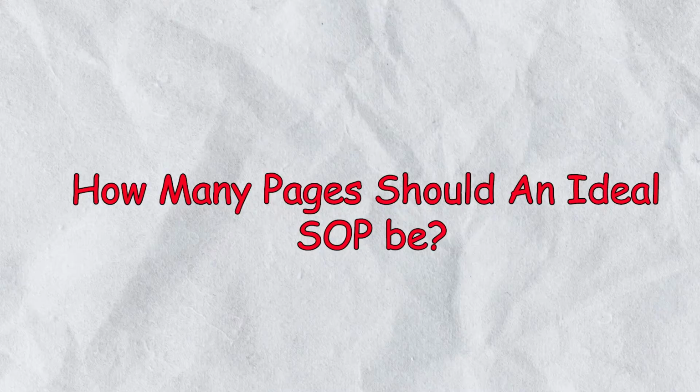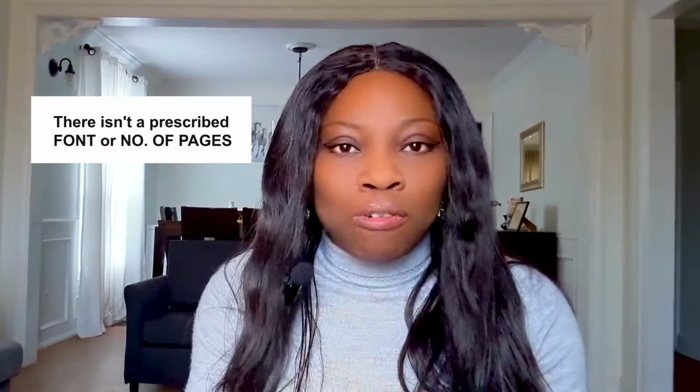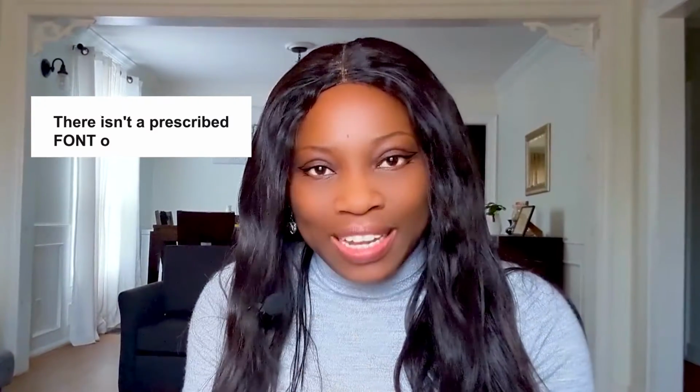Now, let's get the basic stuff out of the way. Some people ask, how many pages does an ideal SOP have to be? What kind of font should I use? Should I sound formal, friendly, semi-formal, or what? The first thing I want to say is breathe. Relax. There's no prescribed number of pages or fonts to use for an SOP.